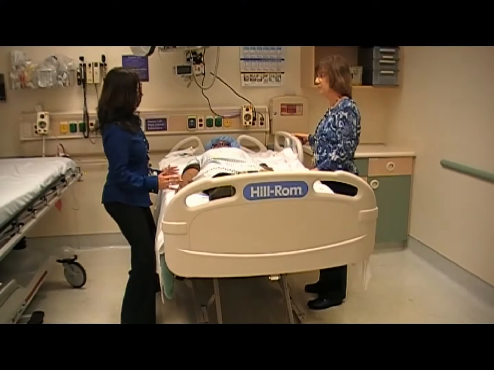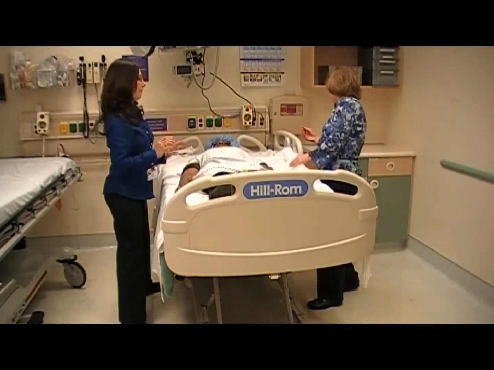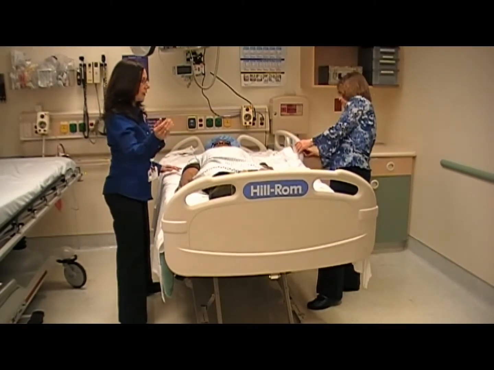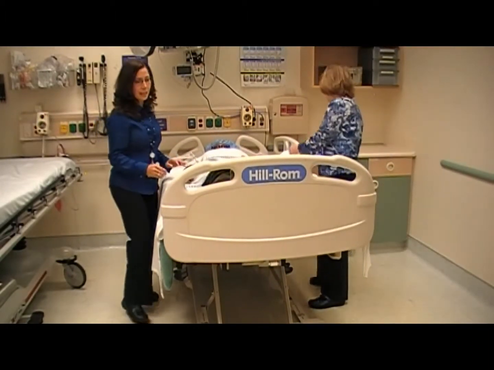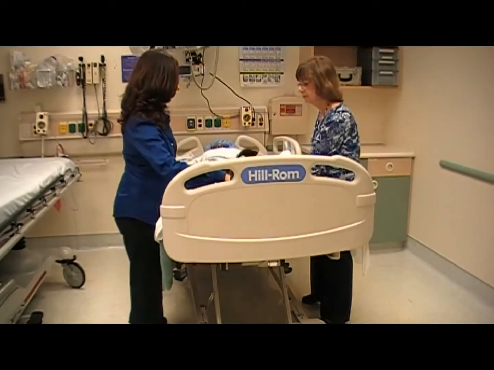Before beginning, adjust the height of the bed. If there is a height difference between caregivers, adjust for the shorter caregiver. Since we'll be doing a bed boost, this is a good time to place the bed in reverse Trendelenburg.